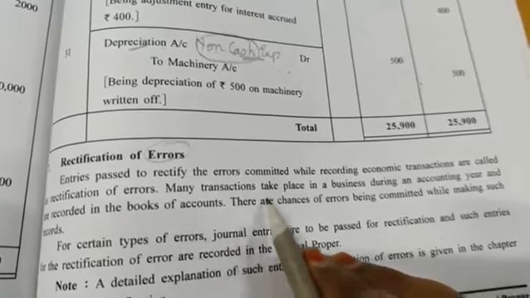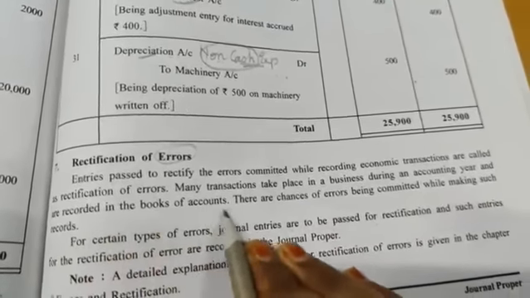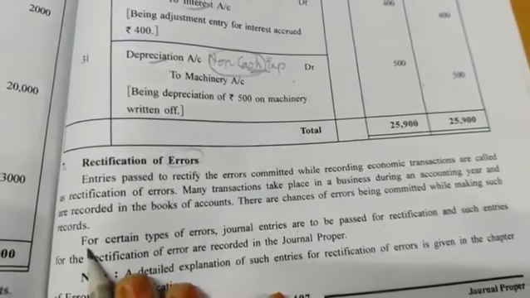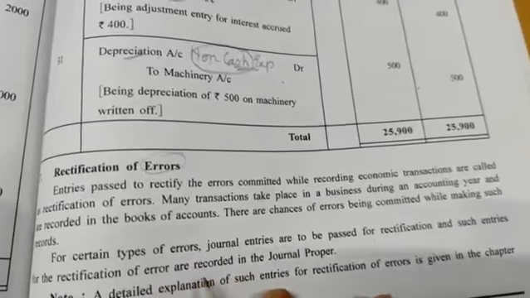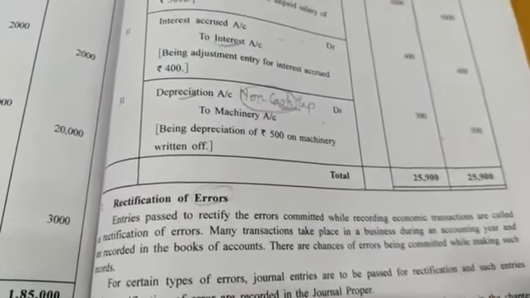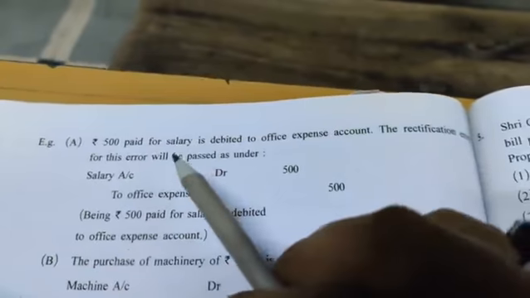Many transactions take place in business during an accounting year and are recorded in the books of account. There are chances of errors being committed while making such records. Okay, so that all transactions are to be recorded. Whenever you do any mistake and you are doing the rectification entry, so that entry will be recorded in journal proper. Clear? See, here they have given an example.